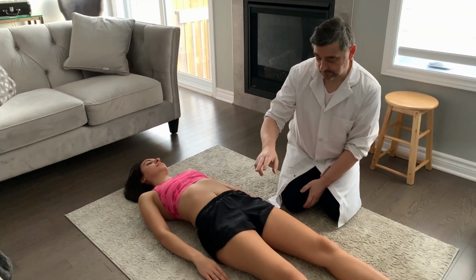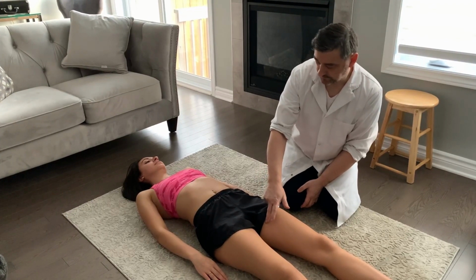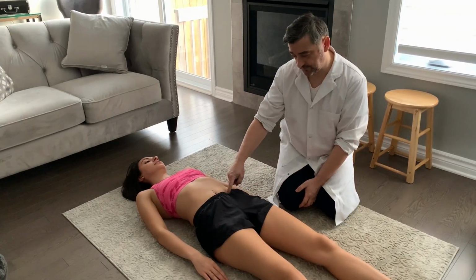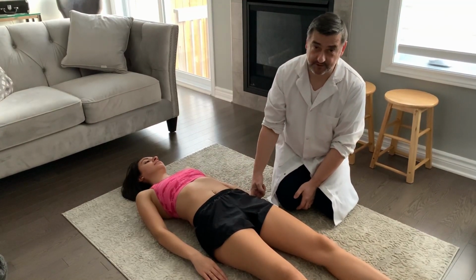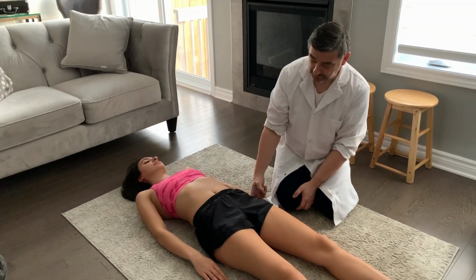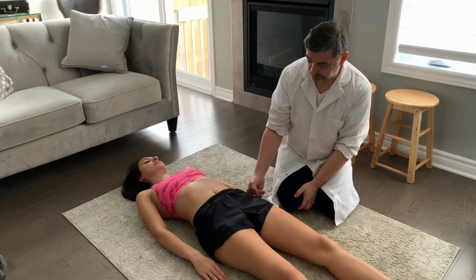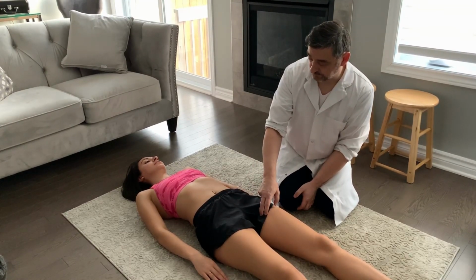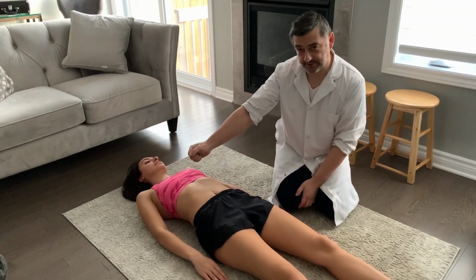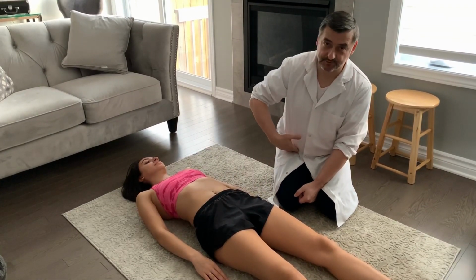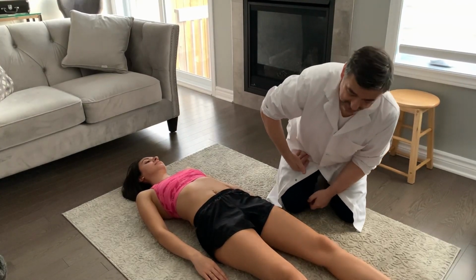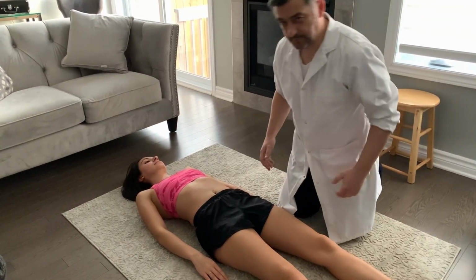The sequence to do that is always to start with the groins, then hip flexors, and only then we go on to the glutes. The principle is, first, if the muscles are contracted, the groins, it will give tightness around the inguinal area.